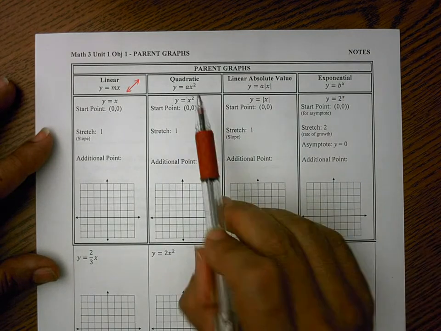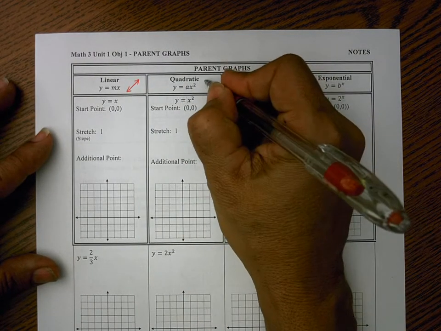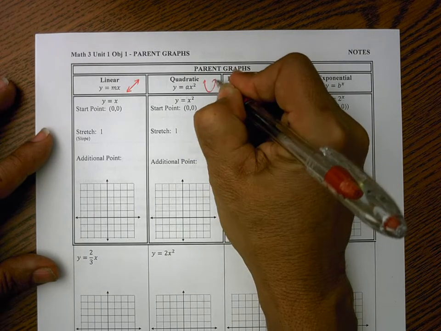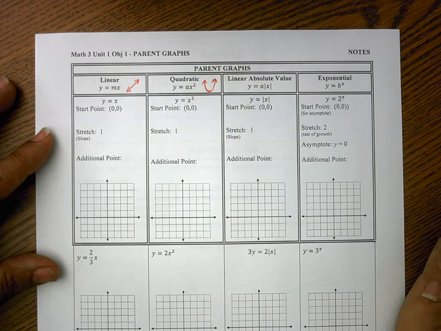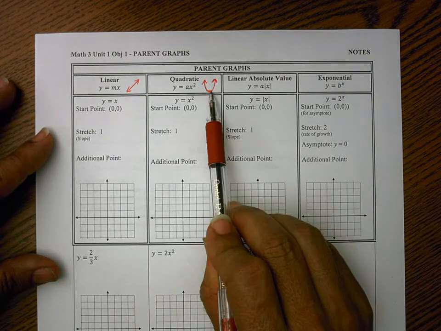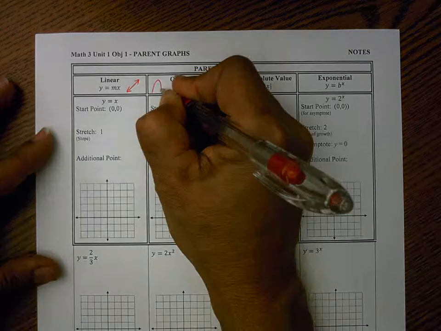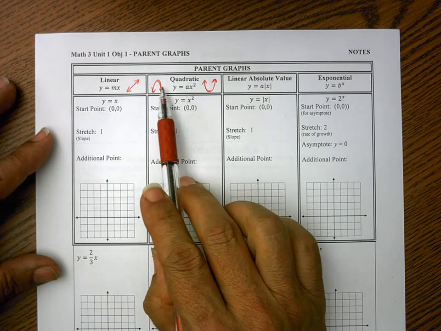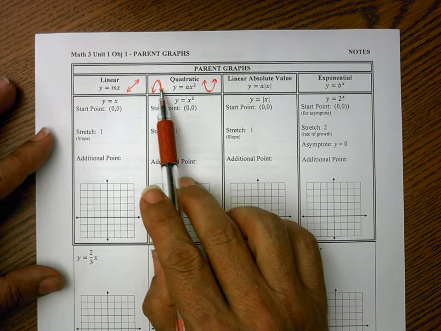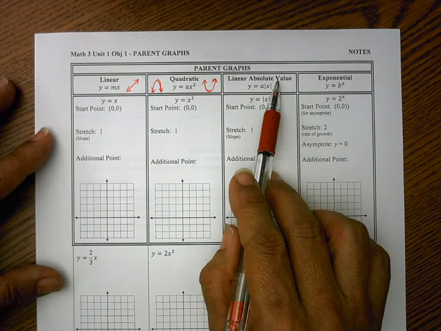And then we have quadratic functions. Quadratic functions form that U shape, okay? We can have an open up quadratic or an open down quadratic, but usually it forms this U shape. We can have a going down U shape, but it's always this U shape, okay? That's the quadratics.